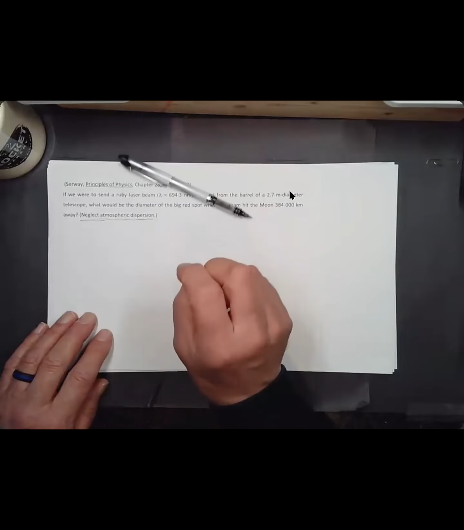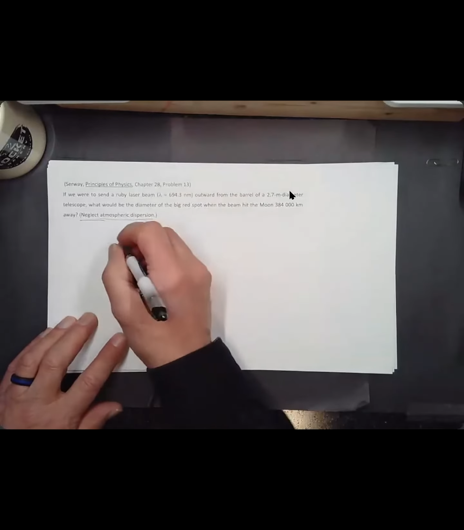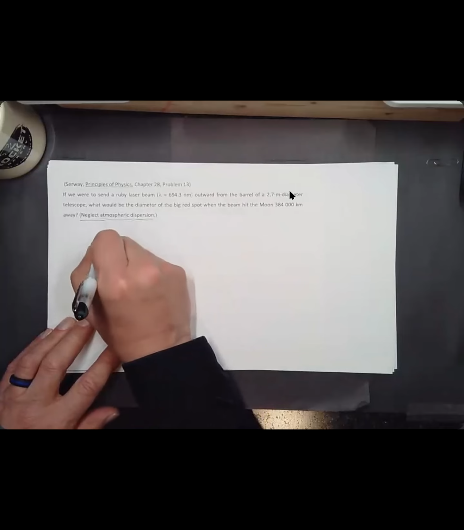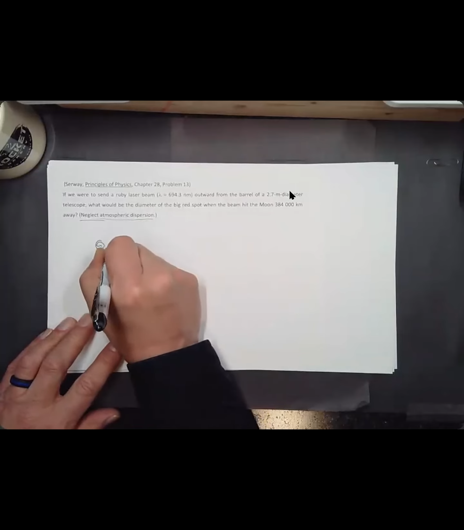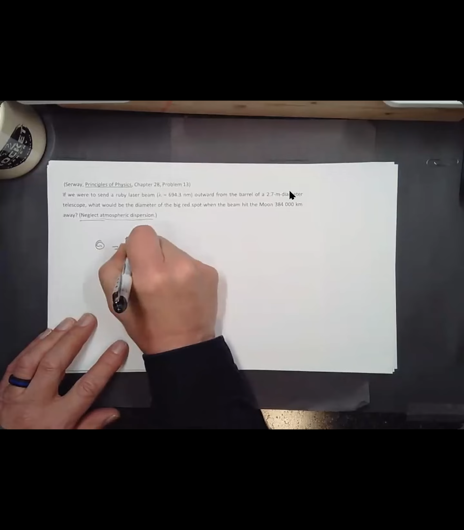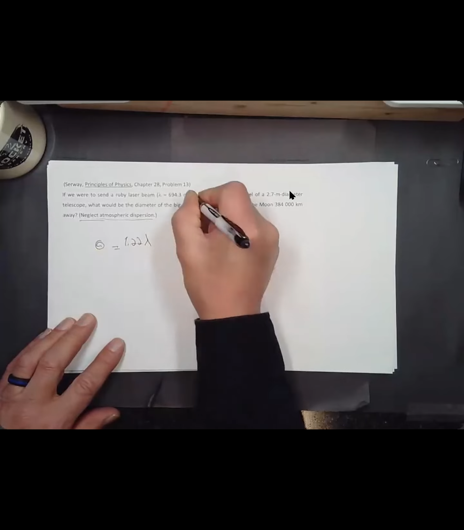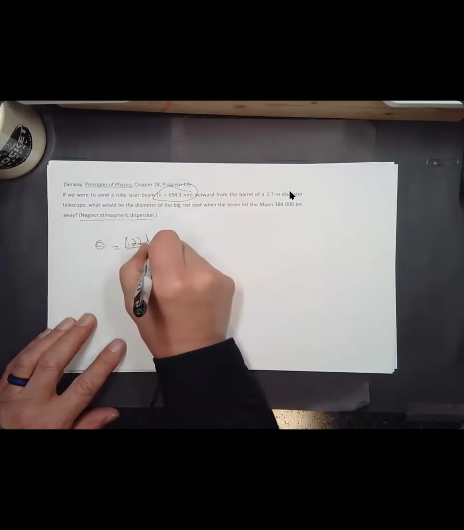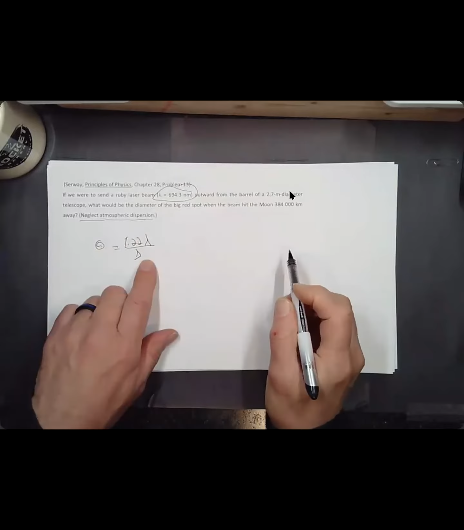So, all right, well, we'll have a theta that ends up equaling 1.22 lambda, there's lambda, divided by d.